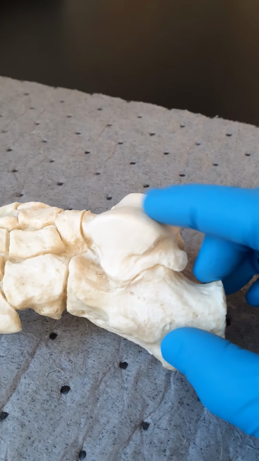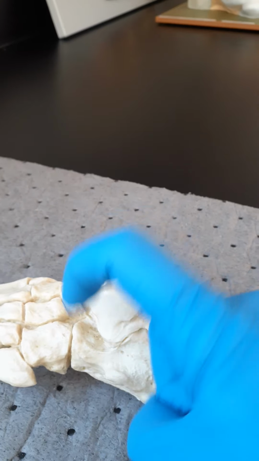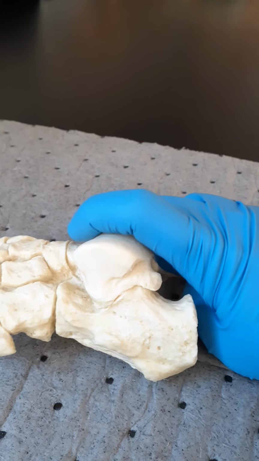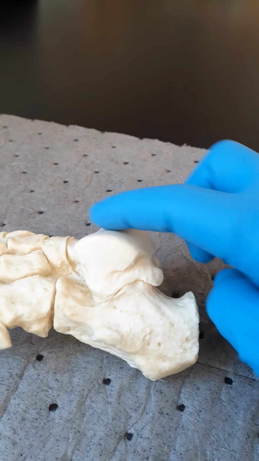Next, sitting right on top of the calcaneus is this one here. This is called the talus, which I always remember because a bird's talon is kind of like this, kind of scratching like that. And so at the top of the talus is kind of a talon shape. And of course, this is for articulation with the tibia bone.